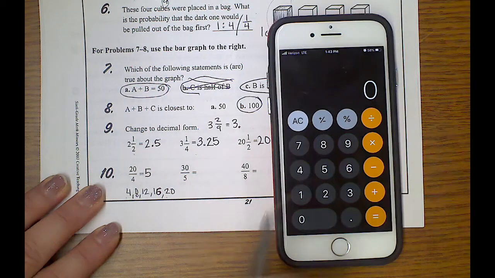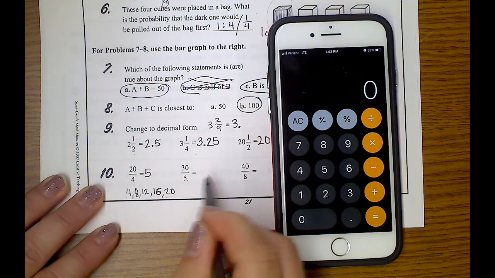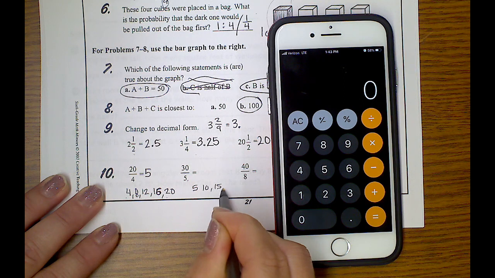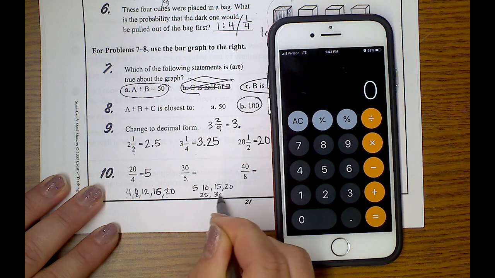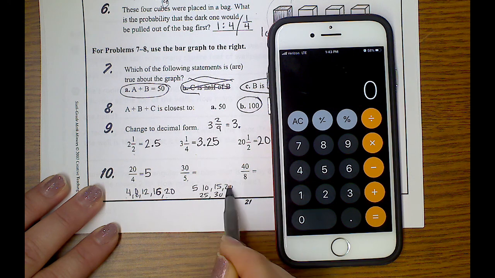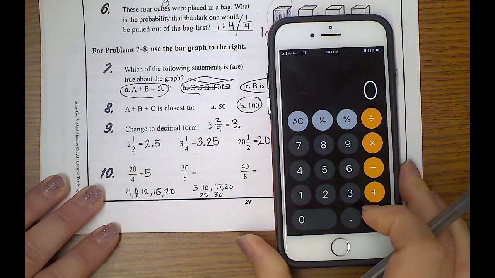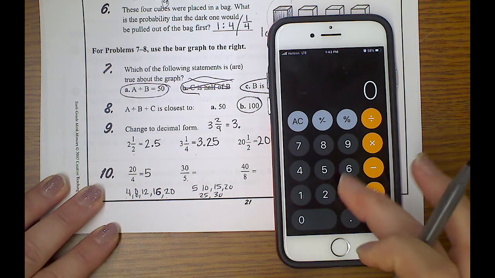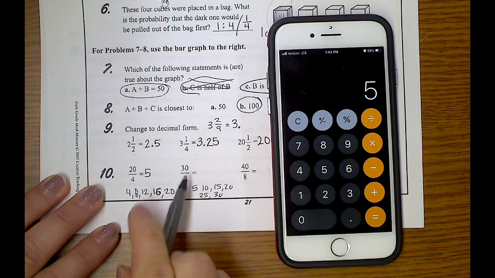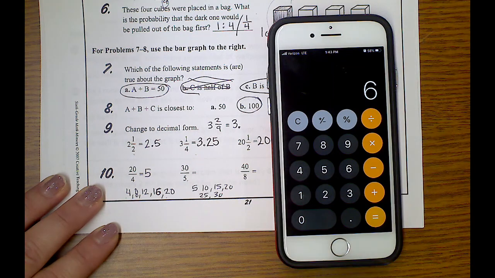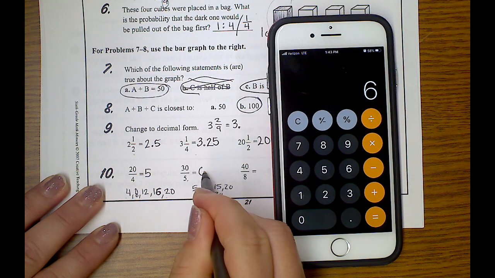Next, how many times does 5 go into 30? 5, 10, 15, 20, 25, 30. So if I count 1, 2, 3, 4, 5, 6, I have 6 wholes. If I did that on my calculator, I would have 30 divided by 5 equals 6 wholes.